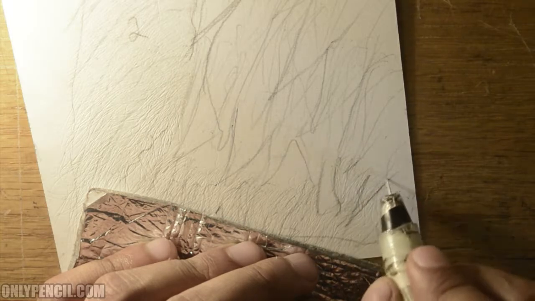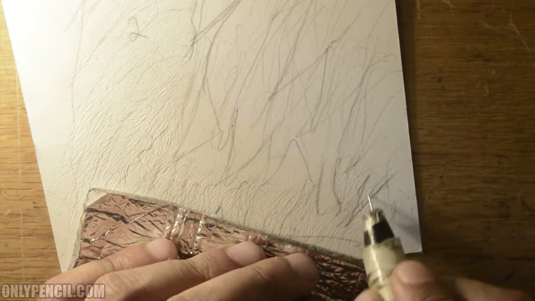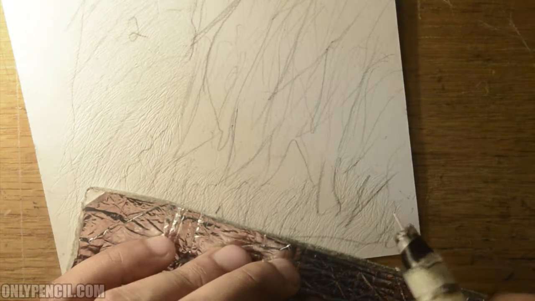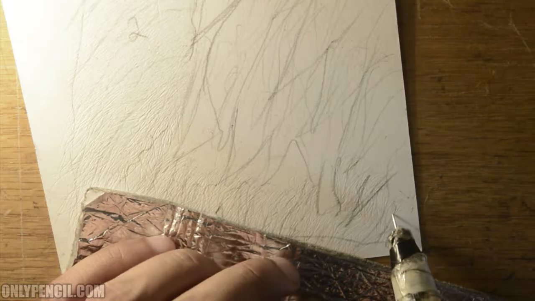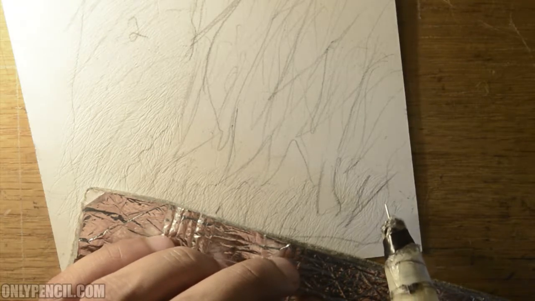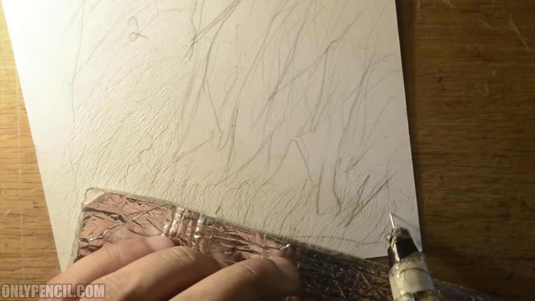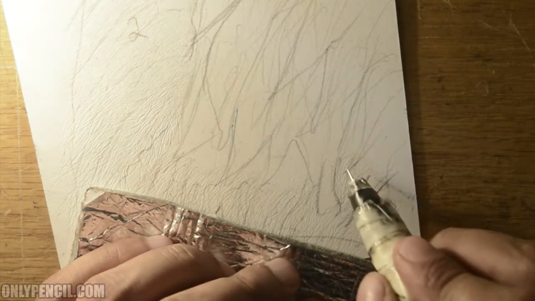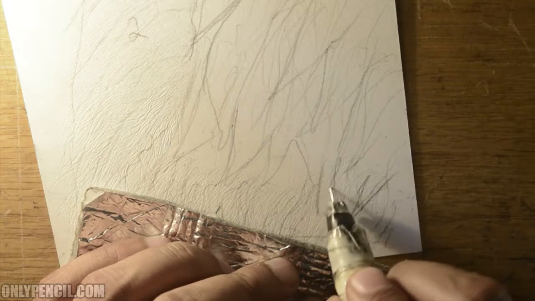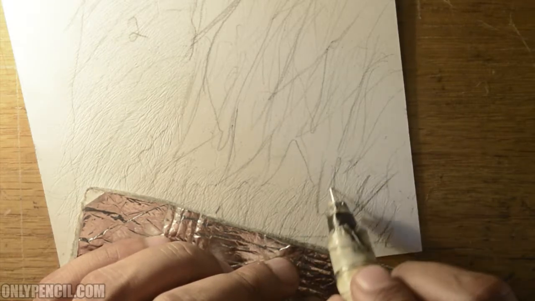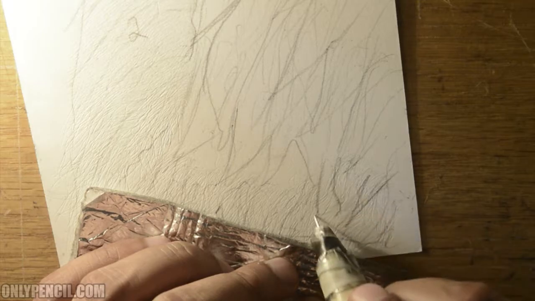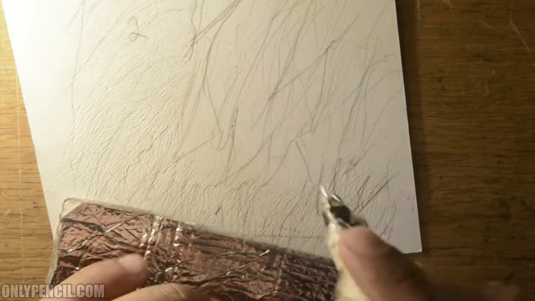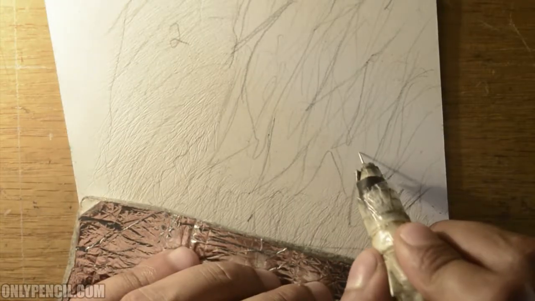We just continue doing this. The reason we're starting at the bottom here is because these hairs are gonna be overlapped by these hairs. So as we move up, the ones above are gonna overlap the ones below. So let's continue this way.